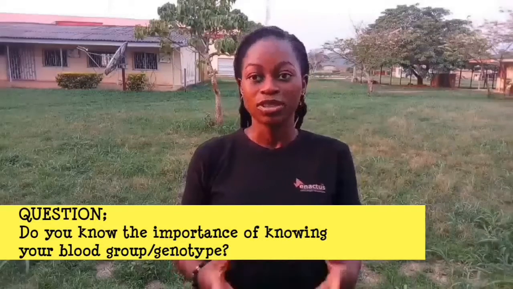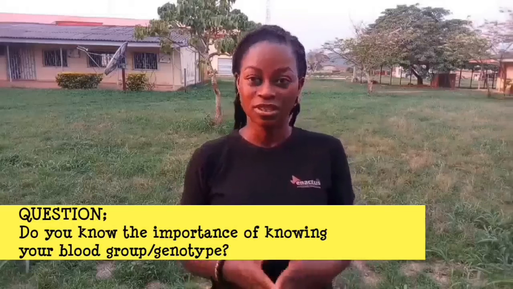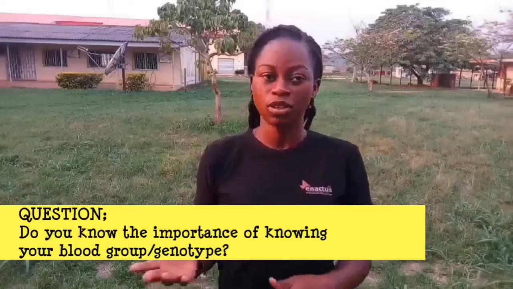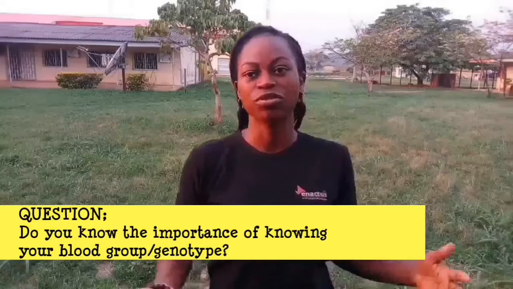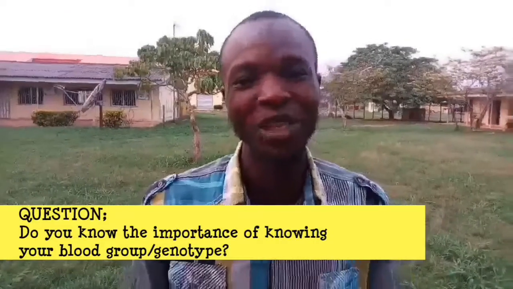And also, during a crisis, if someone knows their genotype, you can easily donate blood to a loved one because the doctor doesn't have to go through the process of testing. Yes, I do. Okay.